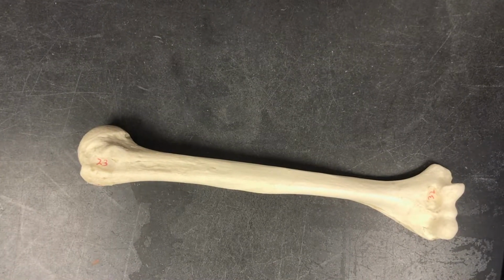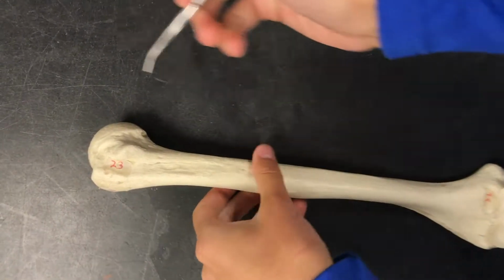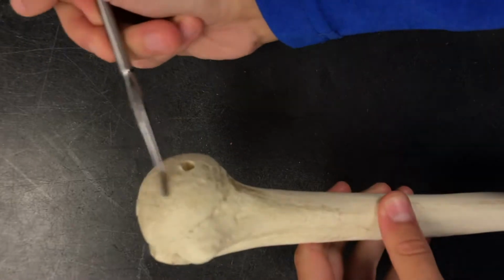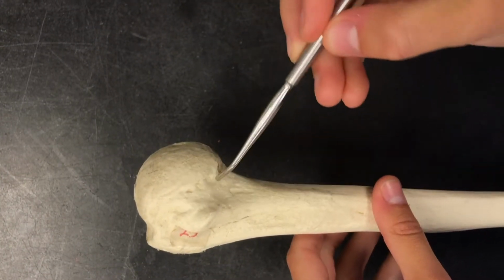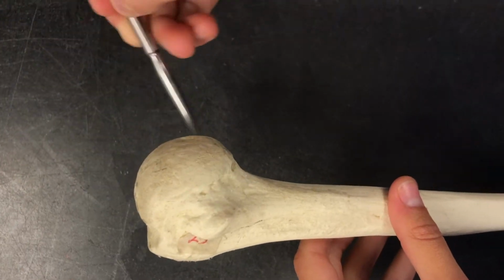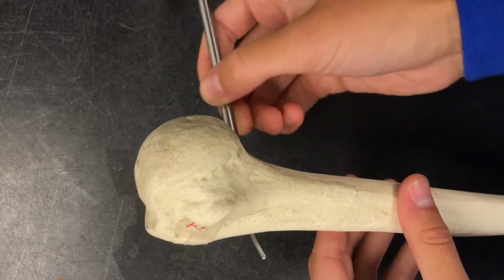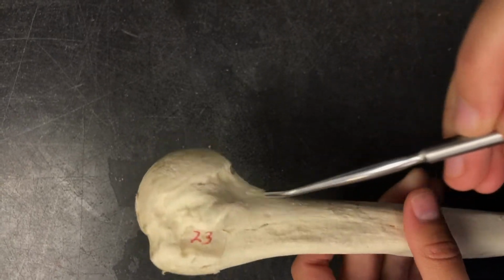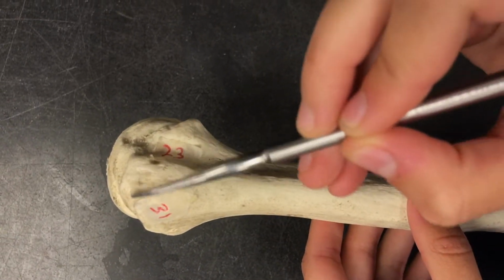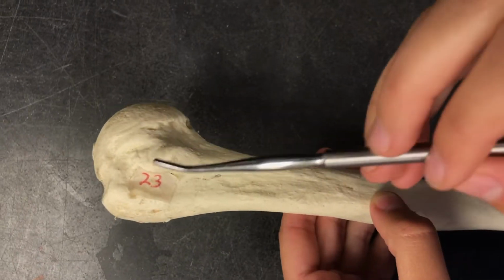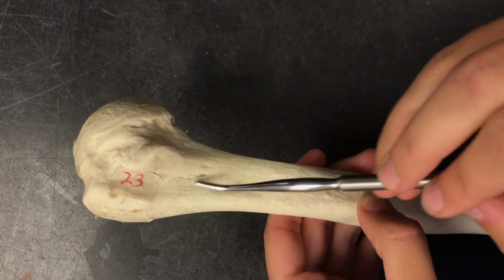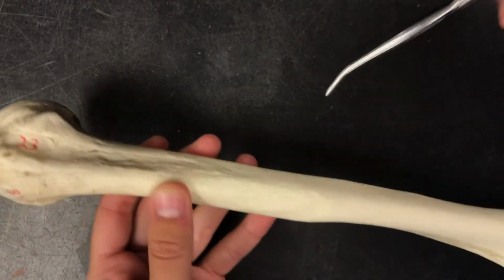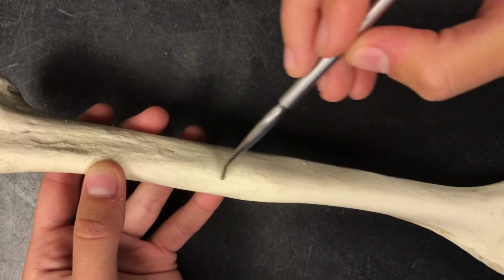This is the right humerus in anterior view. This is the head of the humerus, the anatomical neck, the surgical neck, the lesser tubercle, the greater tubercle, the intertubercular groove, the deltoid tuberosity.